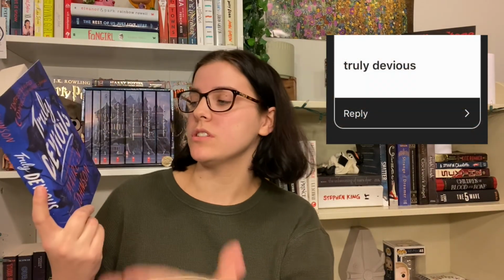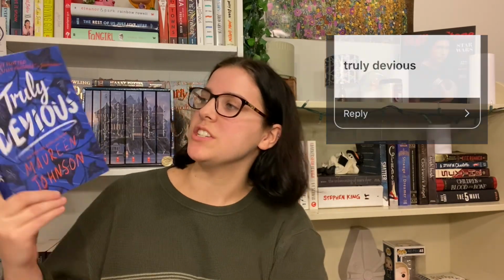So this is Truly Devious, which is what somebody else recommended, by Maureen Johnson. This is a really fun YA mystery novel, and it takes place at a boarding school, kind of in a dark, secluded area of the forest near a lake. For the cover, it's blue, and it has vines over it, and orange text.